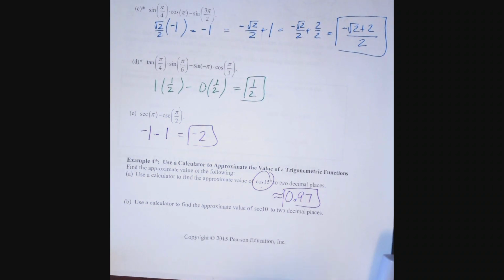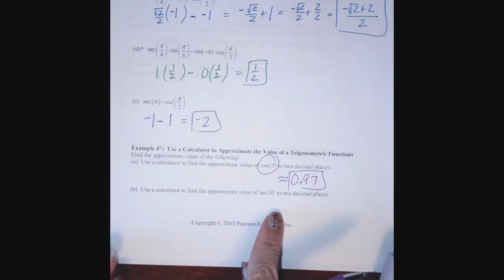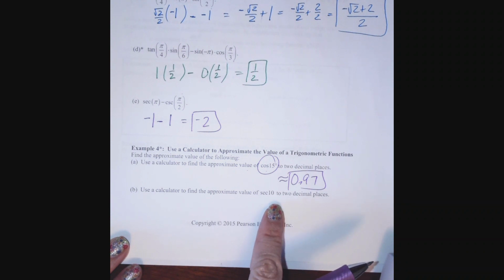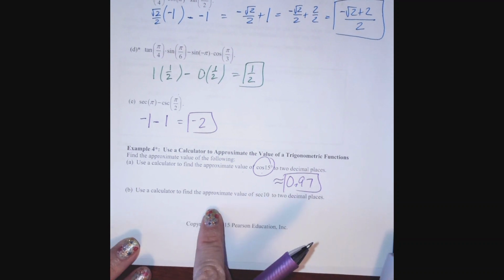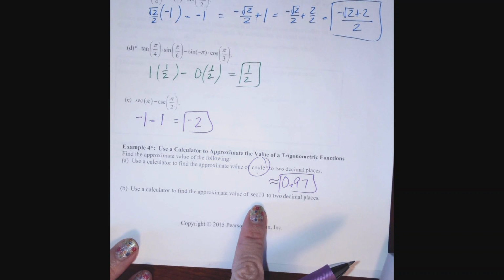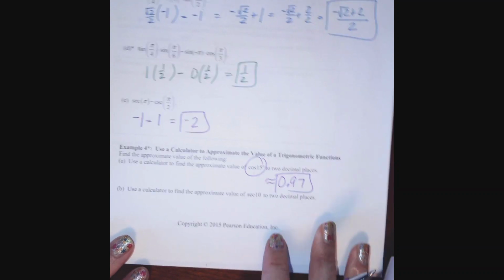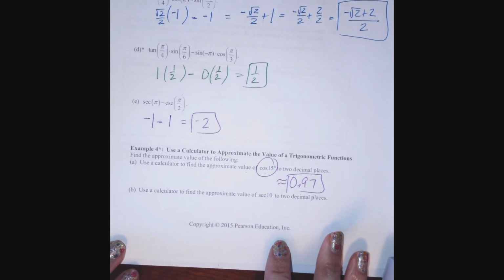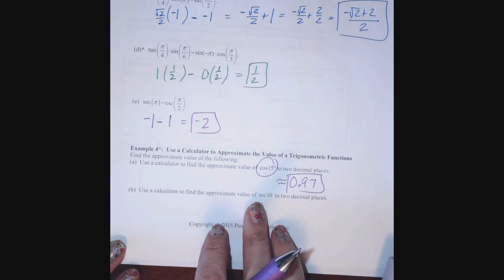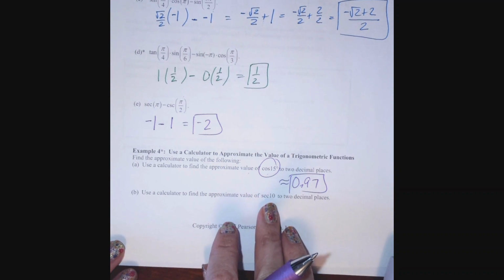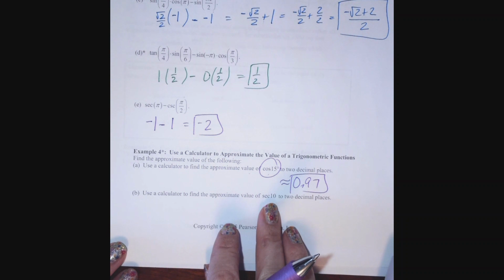B. Use a calculator to find the approximate value of secant 10. Well, is this given to me in degrees or radians? This one's given to me in radians because there's no degree value. Now, I don't have a secant button on my calculator. I need to switch, first of all, to radian mode, but I'm going to need to use the reciprocal function value.